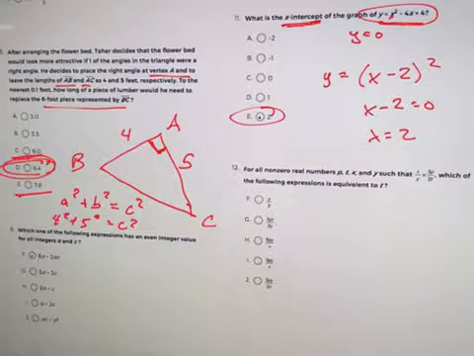Which one of the following expressions has an even integer value for all integers a and c? In other words, as long as a and c are integers, which one has an even integer value? Well, integers can be positive or negative, right? But they're whole numbers, so -1, -2, -3, 0, 1, 2, 3, etc. Well, this 8 and the 2 will guarantee that whatever you have there is even.